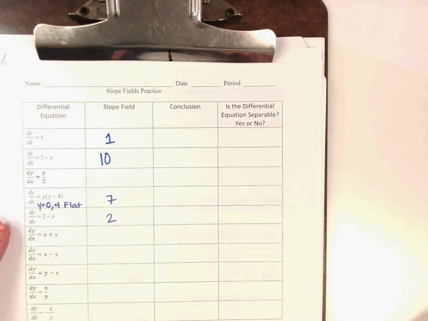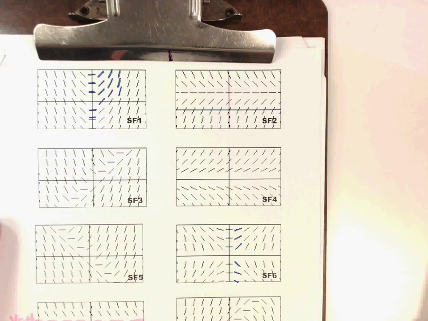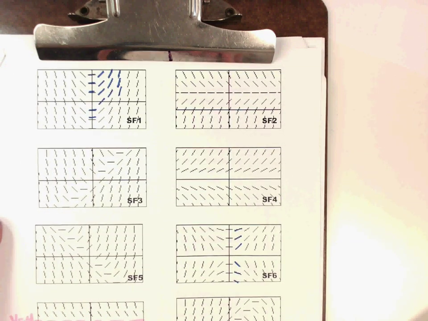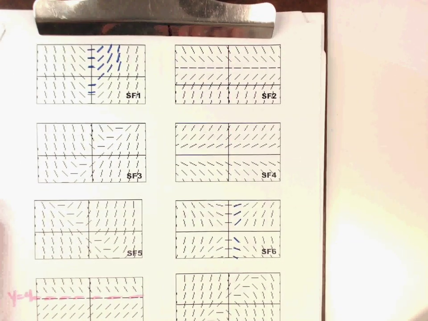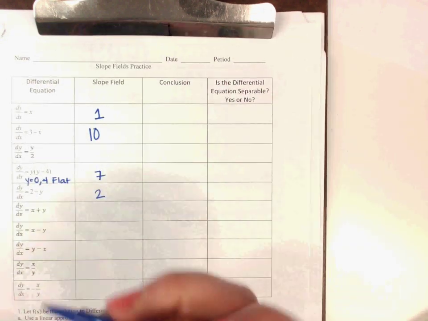Okay, what about y over 2? What will make that 0 if y is 0? So look on your graph. Where do I have flats only at y equals 0? So basically the x-axis should be your only flats. Number 4 is correct. So that would be number 4.